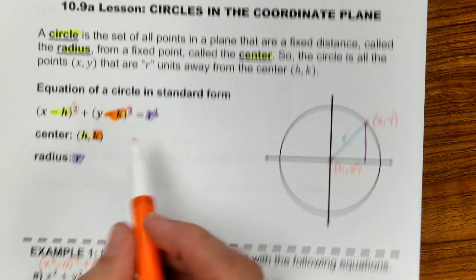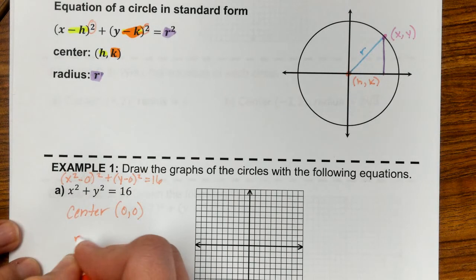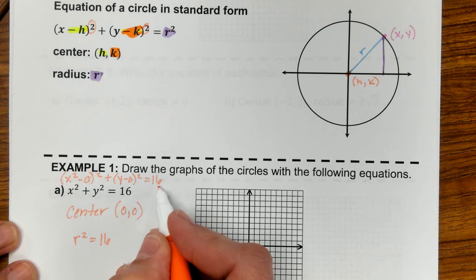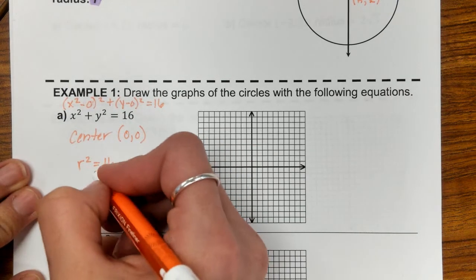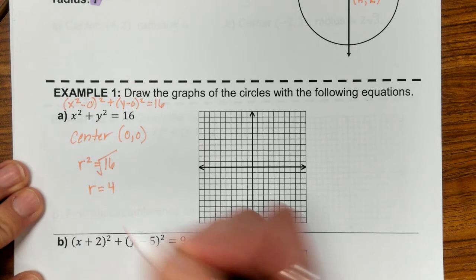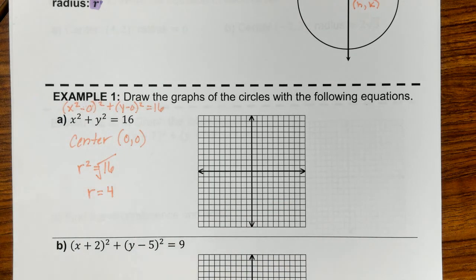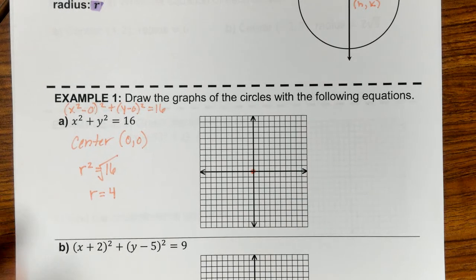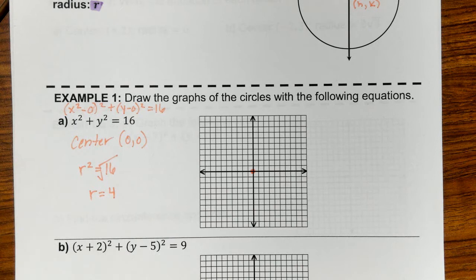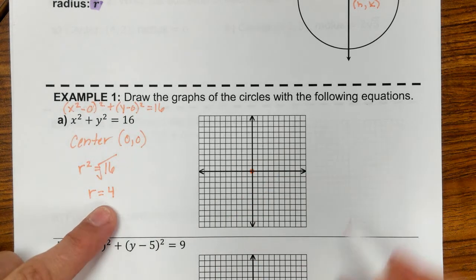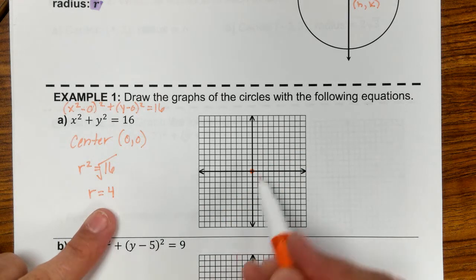If you look up here, this is the radius squared. So if we want the radius, we have to realize the radius squared is 16. We have to actually take the square root so we can get our radius of 4. So we start off with the center at 0, 0, our origin. And then in all four directions, left, right, up, and down, we count 4, because that's how far all the points on the circle are from that center.